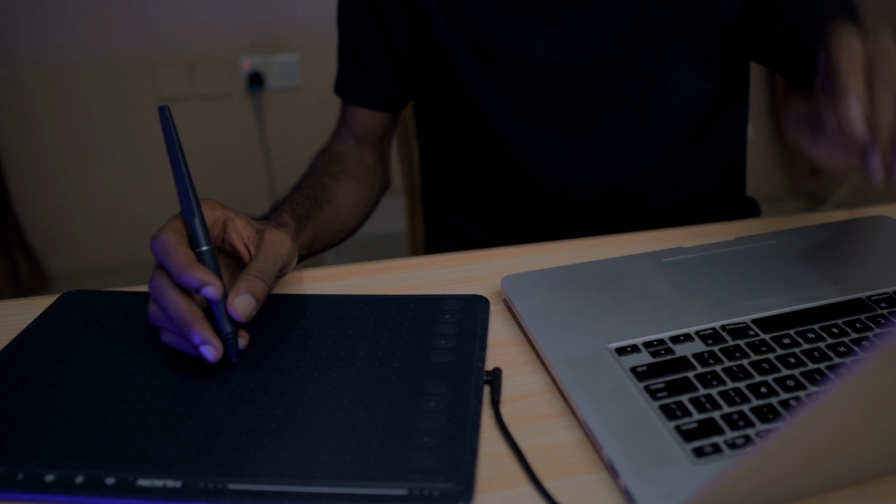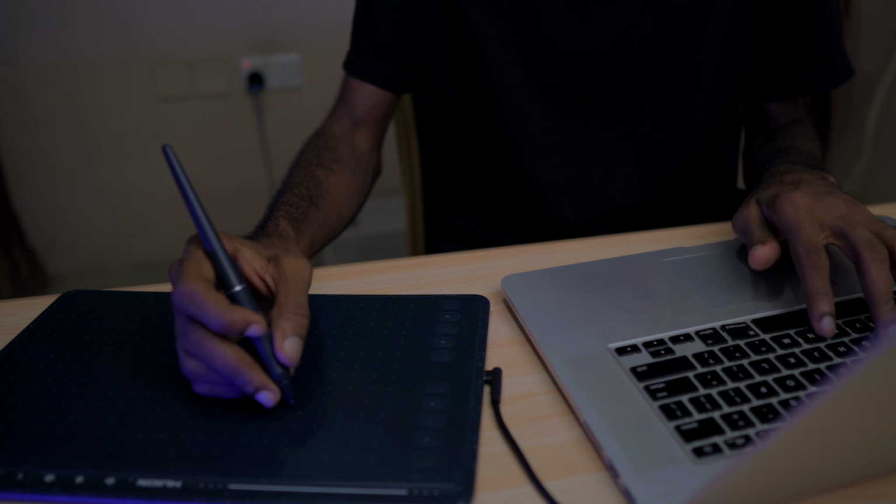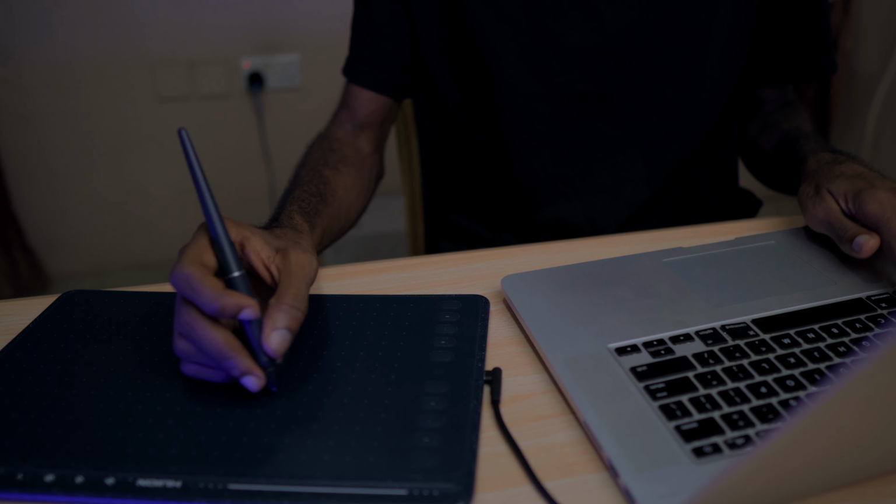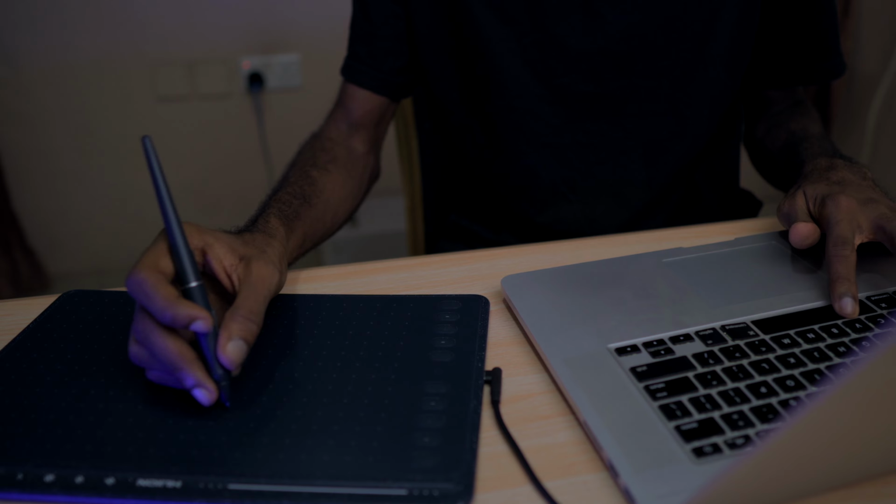One key piece of advice I always share with aspiring illustrators is that much more than you study illustration, you actually have to practice illustration, because you would heavily be able to measure your growth by how much you practice and not how much you study.